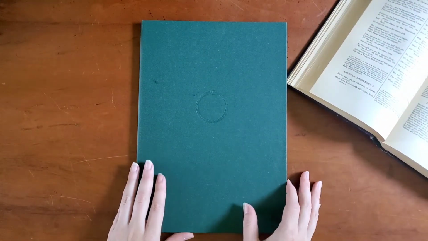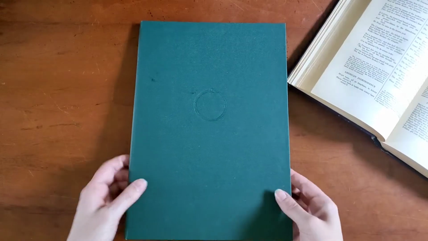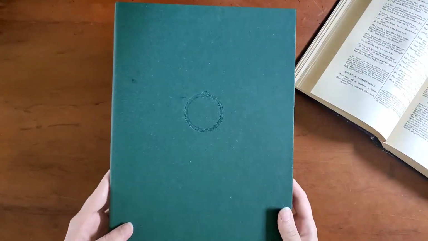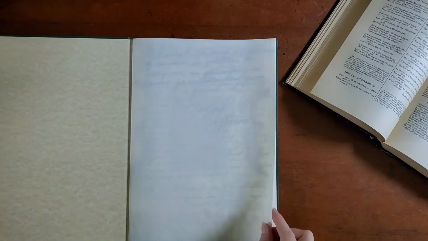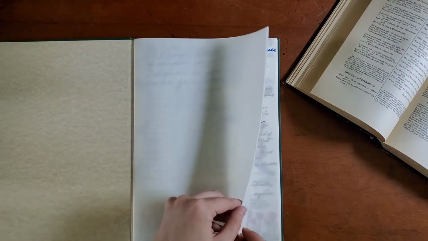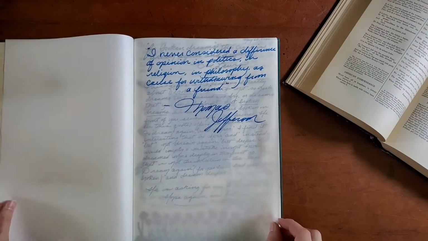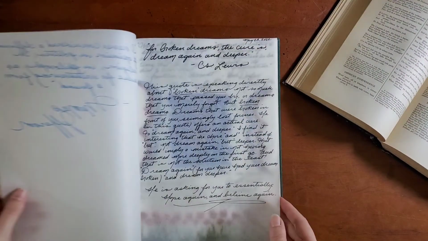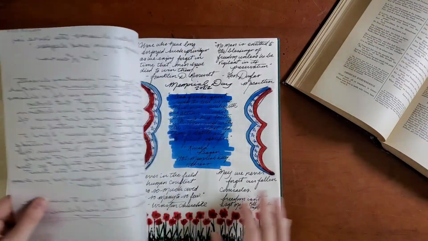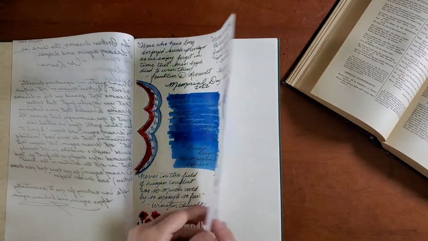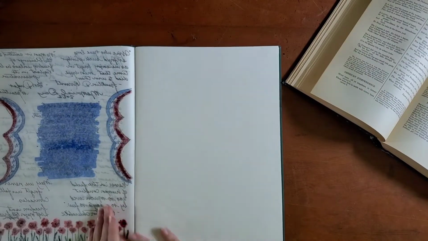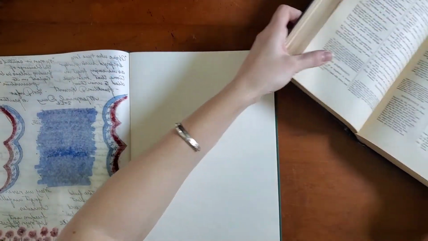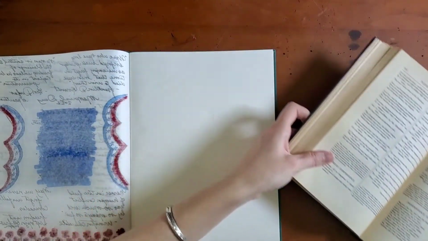Might be out of frame for you, but it's in frame for me. This is my onion skin journal. This is the extra large size that they carry. And if you've seen my previous quote videos, I have a Thomas Jefferson quote so far, a C.S. Lewis quote, and a Memorial Day tribute. So this will be for the 4th of July. Bring this a little closer to me.